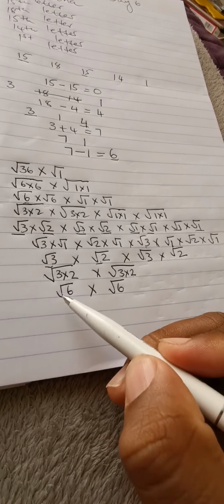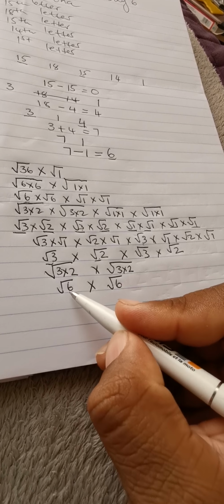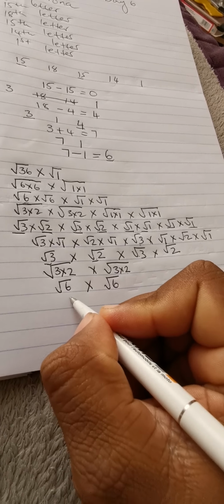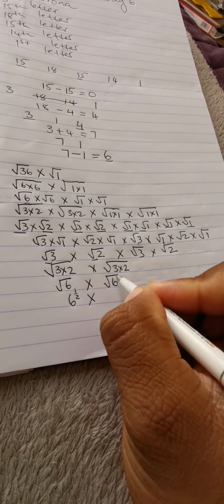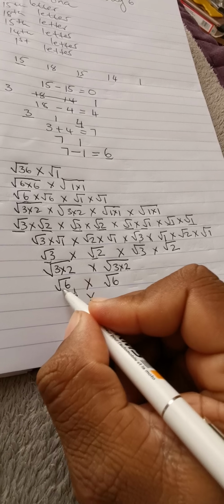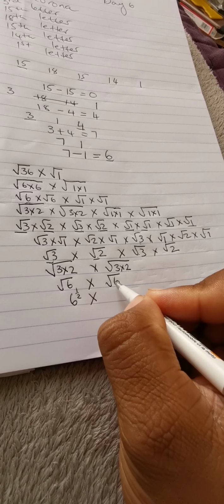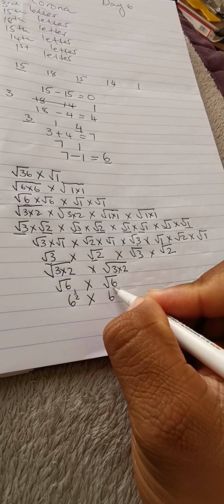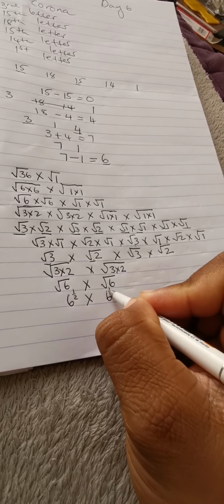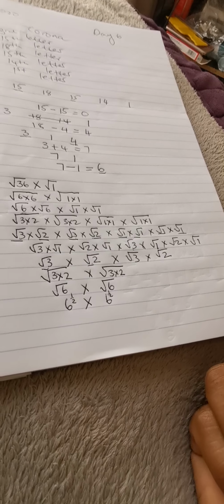Now, if we change the square root sign and make it a power, we're going to say 6 to the power half. We change the square root sign without changing the value of the number. We're just changing the square root sign and making it a power. So this will become 6 to the power half. Okay, you still with me?